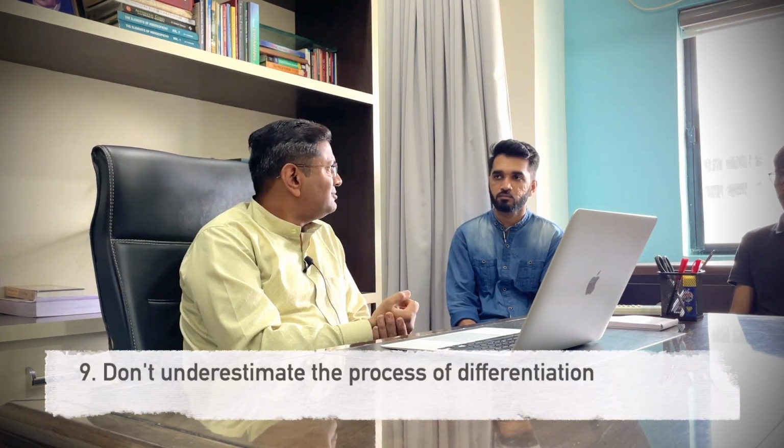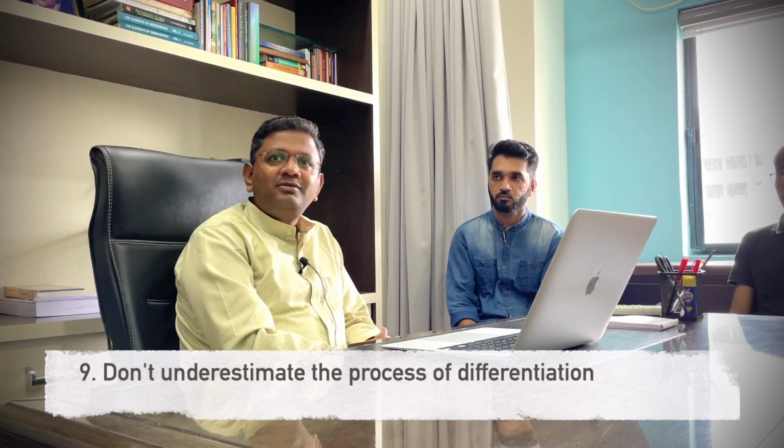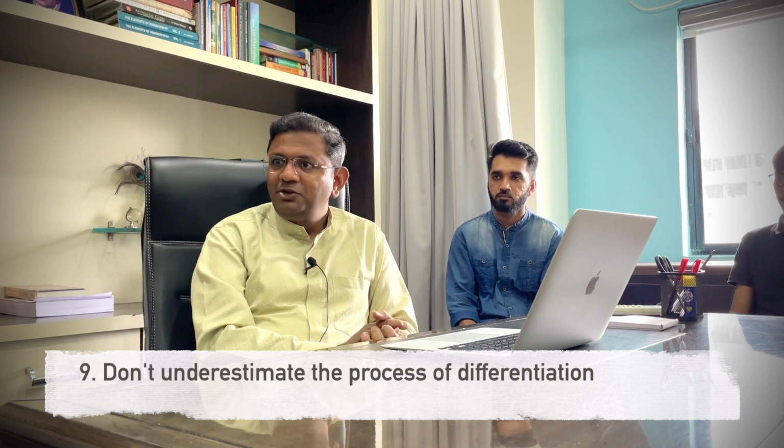Another point is, don't underestimate differentiation. So don't try to give a remedy only on the basis of the repertory sheet. When you repertorize, you find the first is Arnica, second is Nux Vomica, third is Natrum Mur. I would like to give Arnica because it contains all the rubrics and has a higher total number than the second or third. So don't underestimate differentiation, because now the qualitative aspect comes.